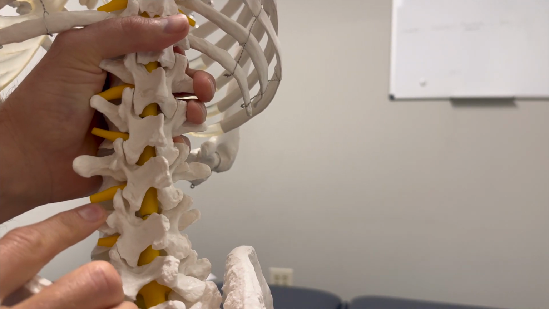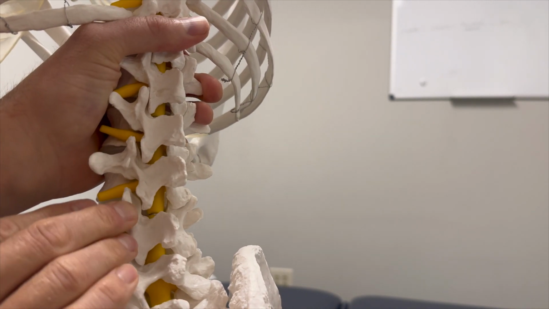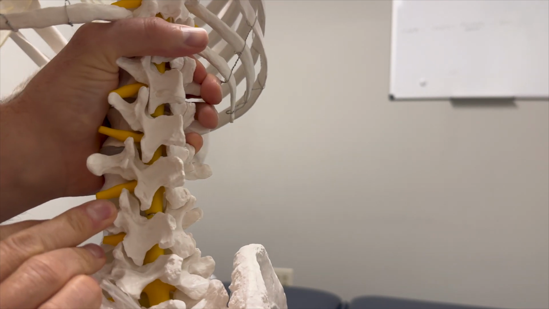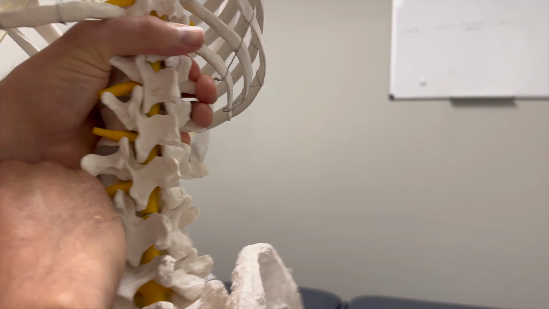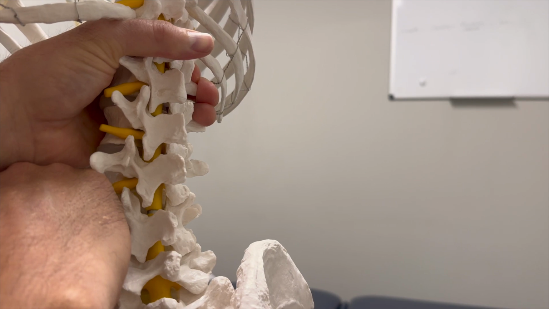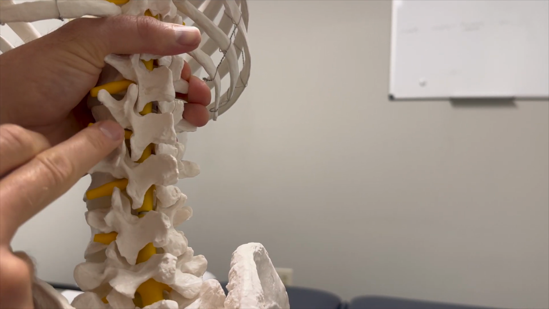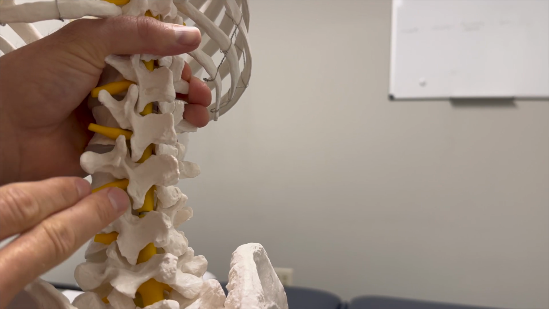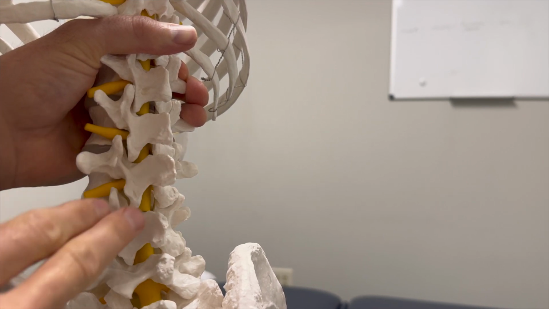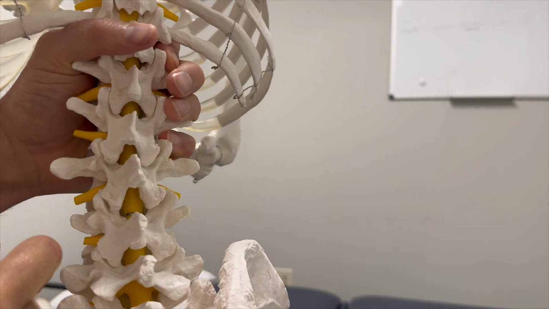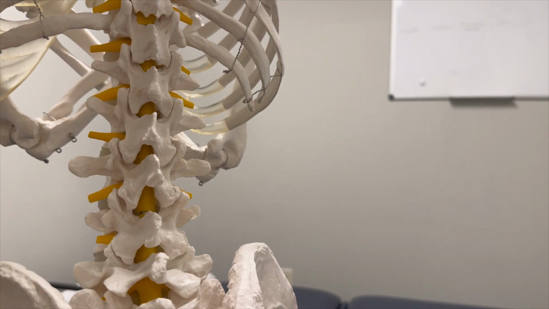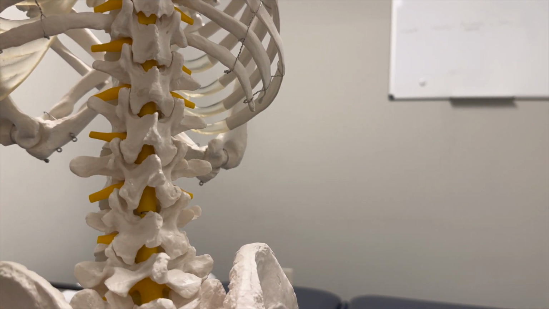So your hand blocks here, and the thrust is by pressing and creating this quick motion of rotation. So you can see that, yes, you might be gapping multiple segments when you do that, but you are going to target that particular segment. So now let's demonstrate the technique.